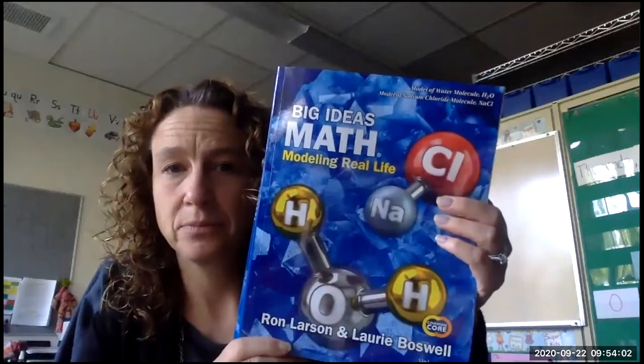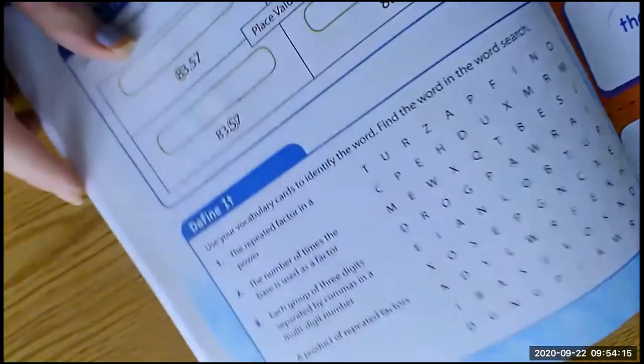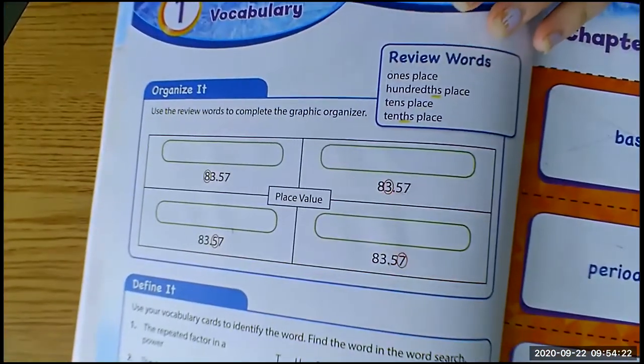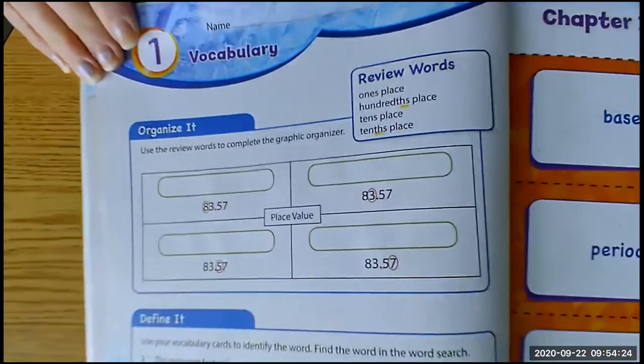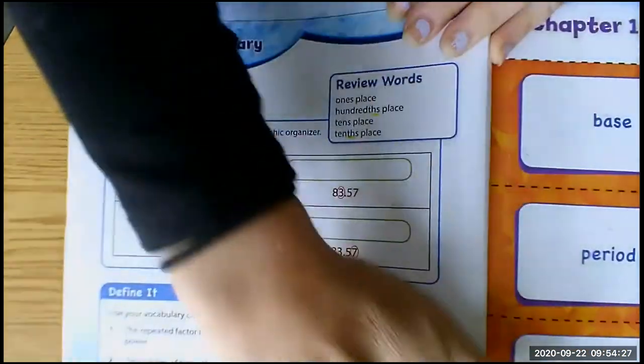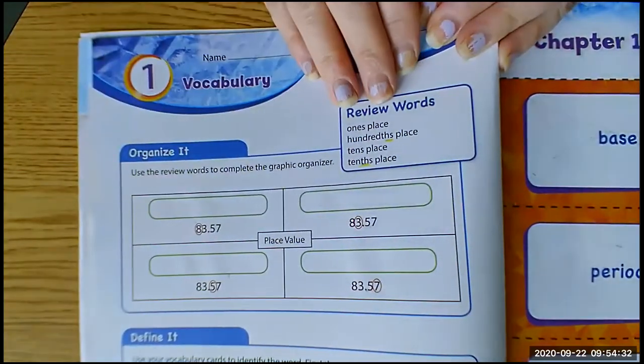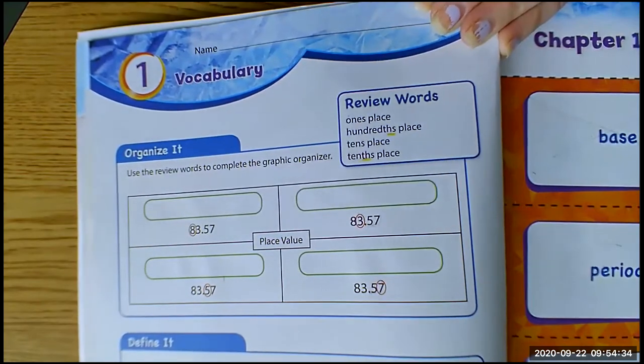And that looks a little bit like this, right? Okay, and we are going to turn to page number 2 in that book. I'm going to change my camera so that you can see it. And right here. It's funny because I have to do everything upside down in order for my camera to work for you guys. So bear with me while I get myself situated. I want us to work on this page today and some of the vocabulary words today.